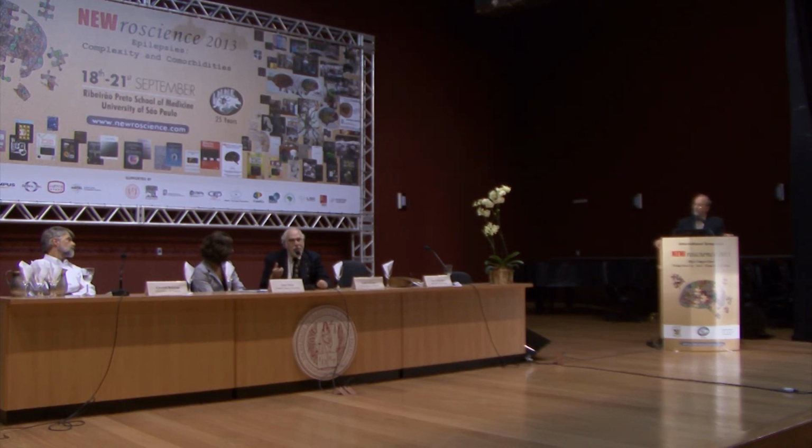The Gepper rat also is a nice example of a comorbid animal model because those rats have audiogenic seizures.